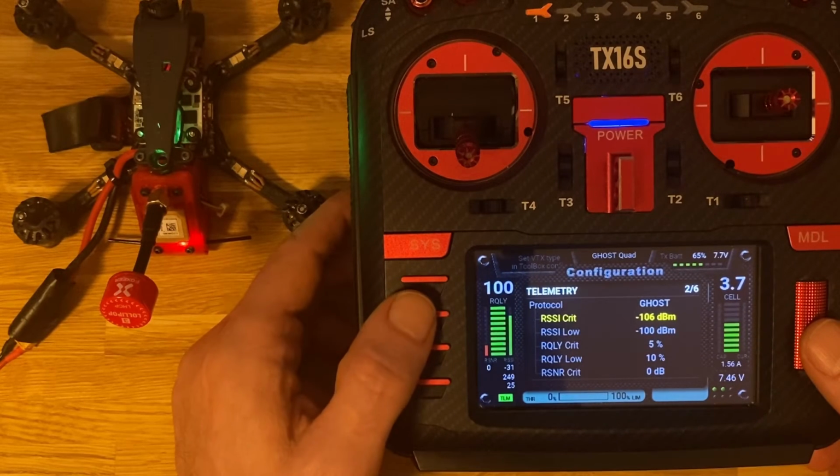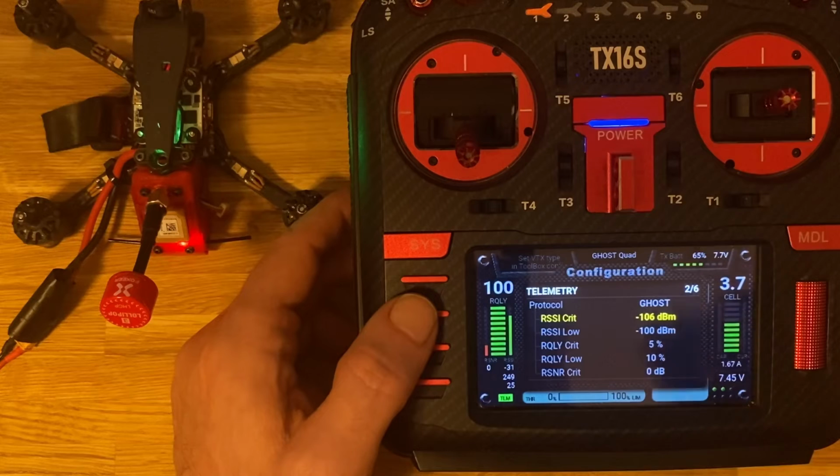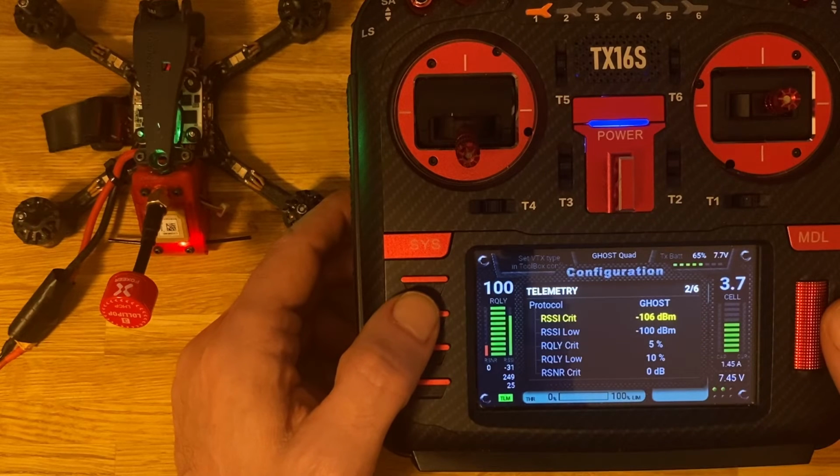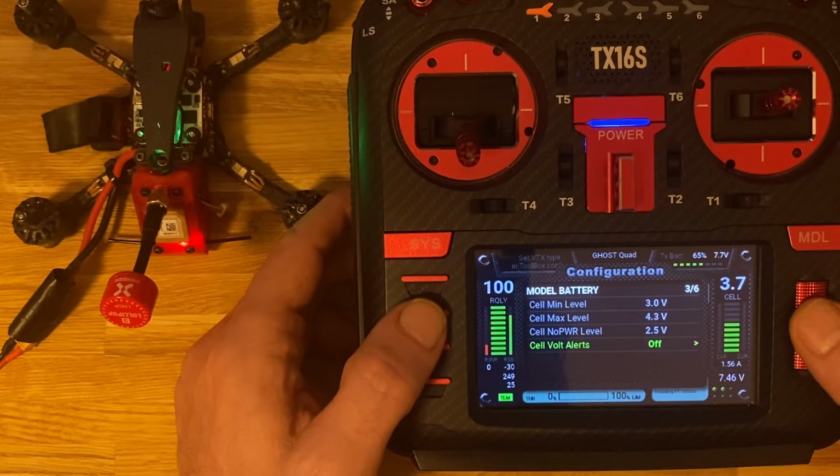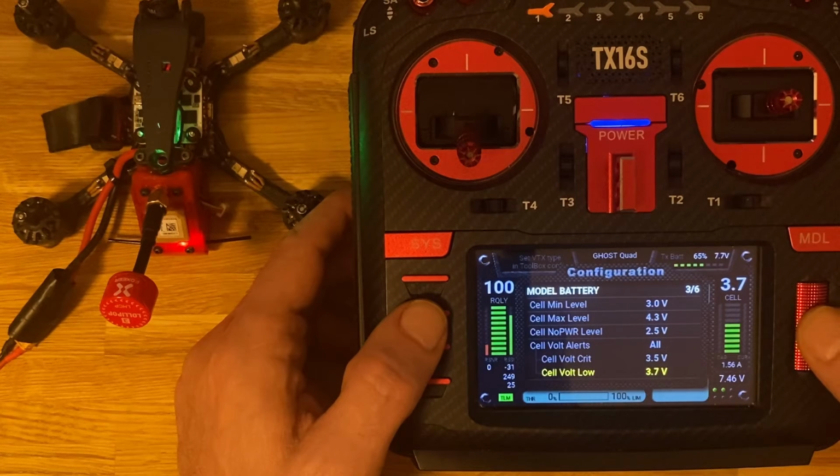And once you reboot radio, it will show, of course. Check volts, let's say it will be 3.6. Not to bother us now.